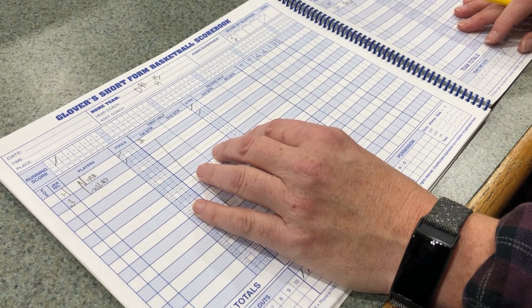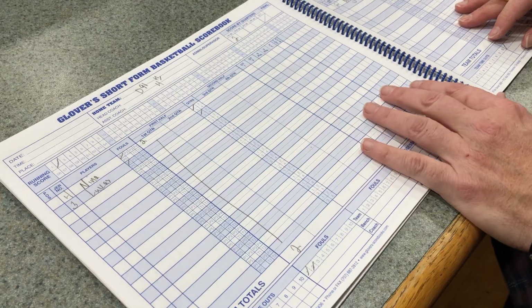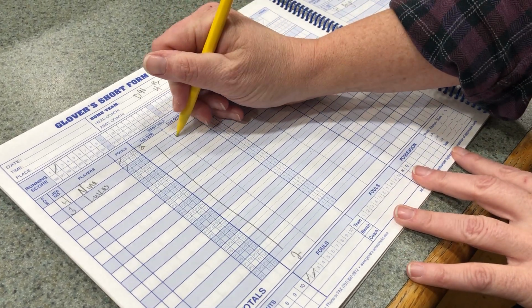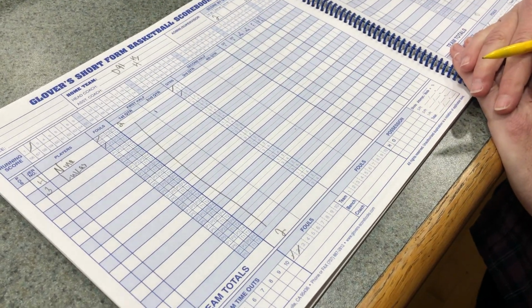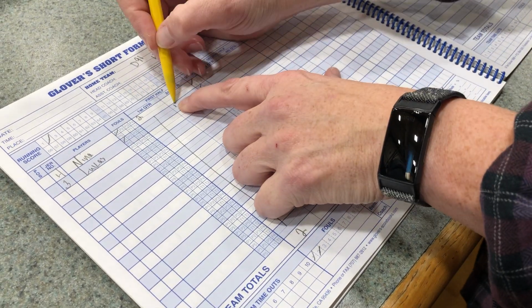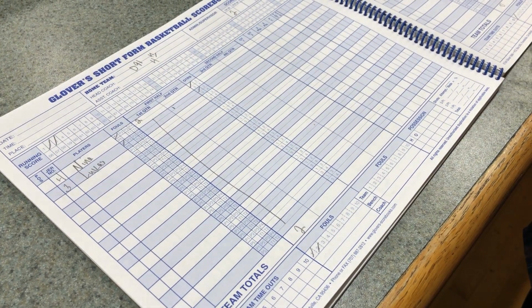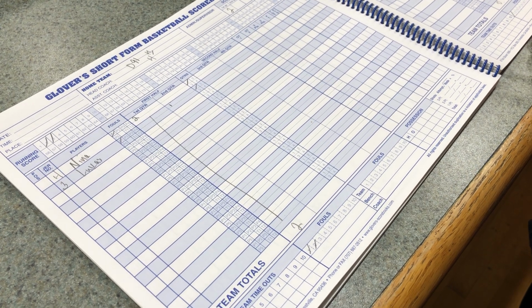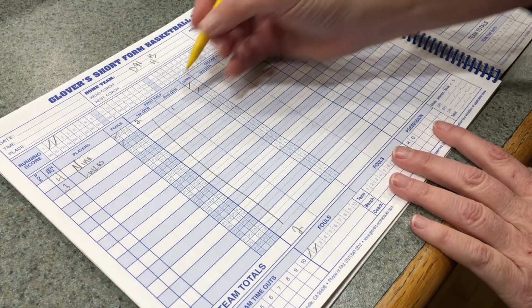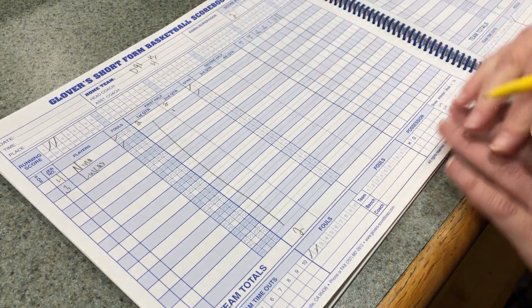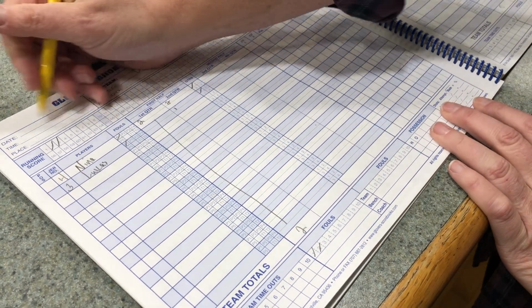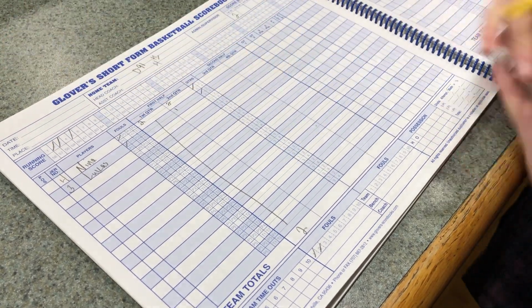So I don't mark anything. But he shoots his second free throw and he makes it. So that's a 1. He made 1. So now I go up here to my running score and it's 3. Nina shoots a bucket. She's going to add 2 points to that. So now my running score is 5.